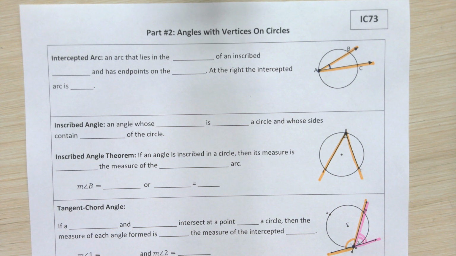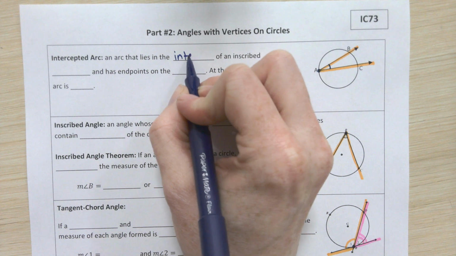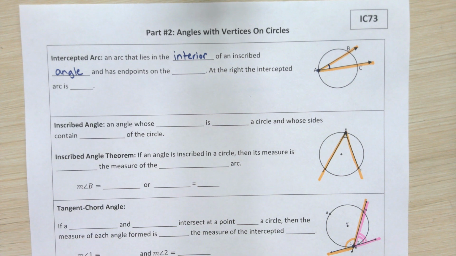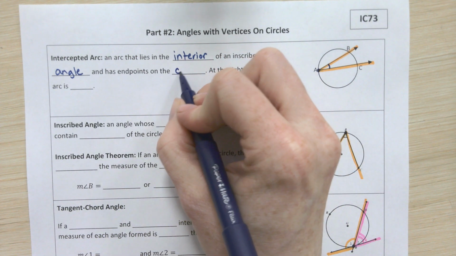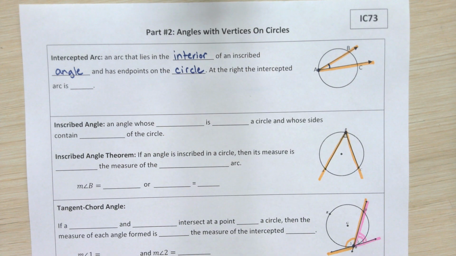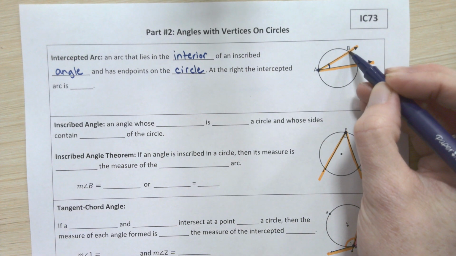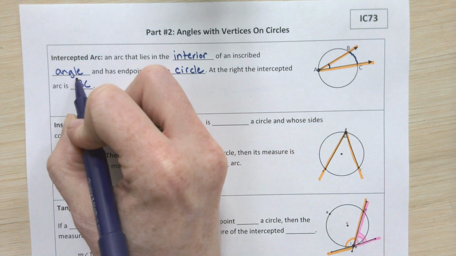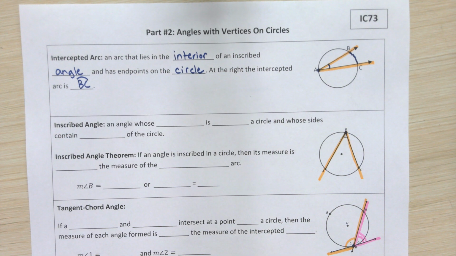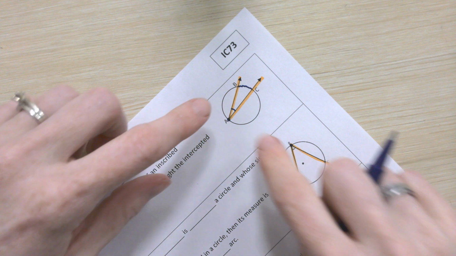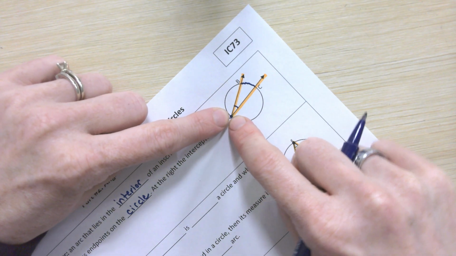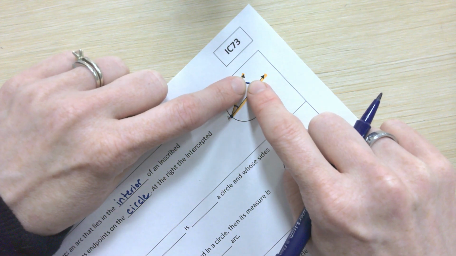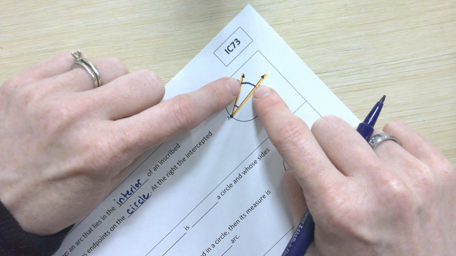But in general, what we're going to be looking for is what we call an intercepted arc. That's going to be an arc that lies in the interior of an inscribed angle. We'll talk in a second about what an inscribed angle is. It's going to have endpoints that are on the circle. And in this picture right here, the intercepted arc is in between B and C. So we would call it arc BC or arc CB. Either one would work. So if you imagine starting at the vertex, I usually put my fingertips at the vertex, follow out along the sides of that angle, and then the intercepted arc is the one that gets trapped in between your fingers when you're at the point where you intersect the circle.